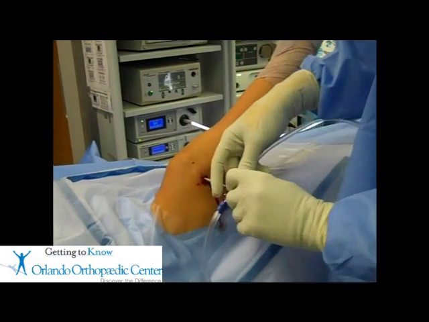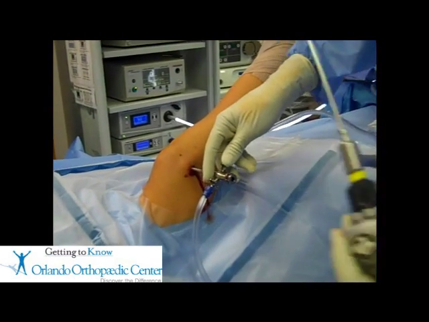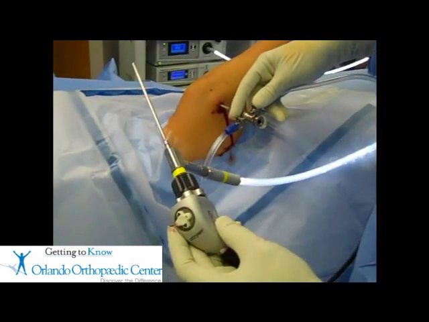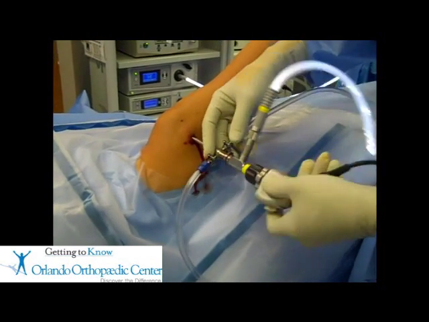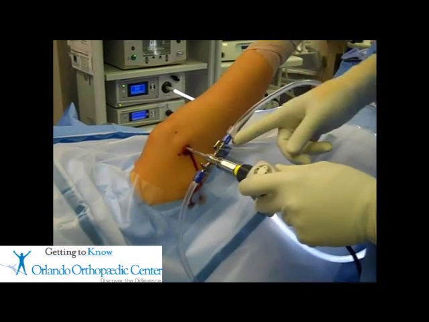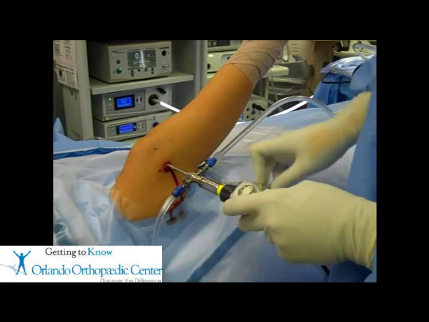Now I'm into the shoulder joint. I'll take the camera next. This is an arthroscope or an arthroscopic camera. I'm going to insert that into the joint. We turn on water, so water feeds in, suction out, and that allows me to visualize inside the joint.